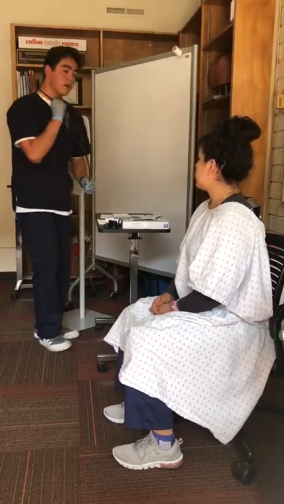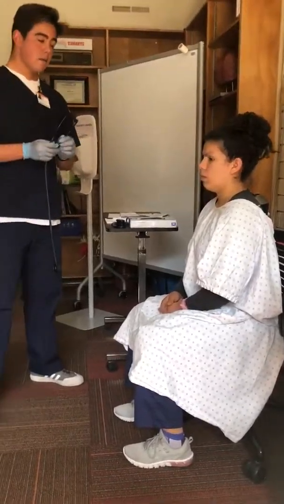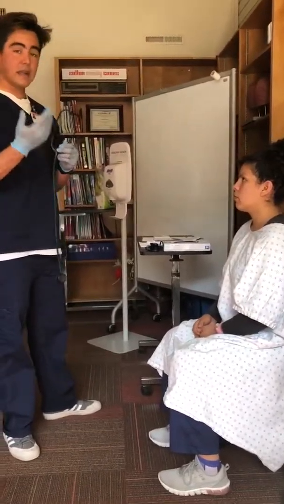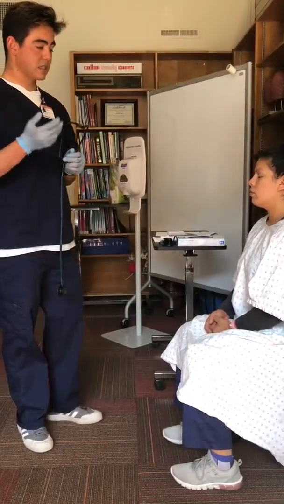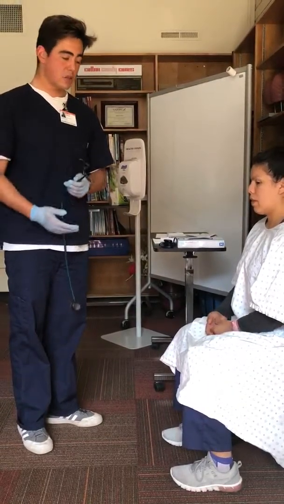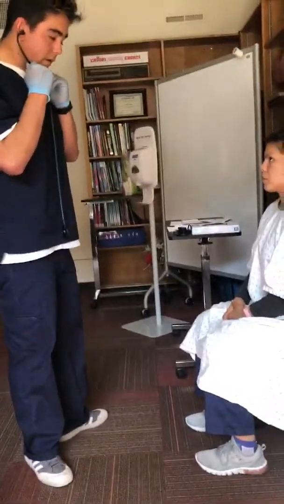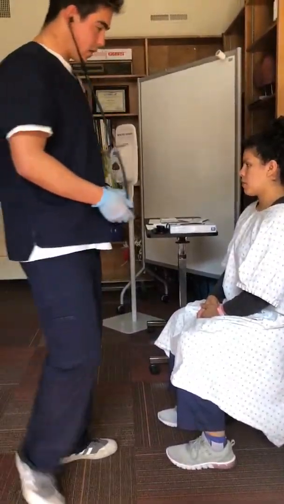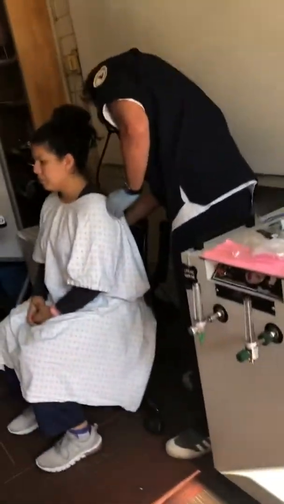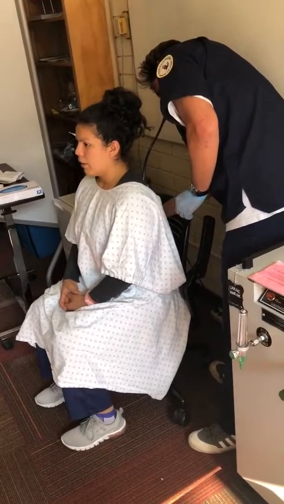Also, we want to note rate, rhythm, and quality for the respirations as well. Any other signs of trouble breathing, such as nasal flaring or any tripoding, any other accessory muscle use. None noted right now. So I'm going to go ahead and start those lung sounds on your back, okay? Okay. Big deep breath. Thank you.